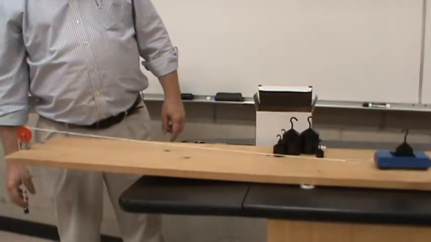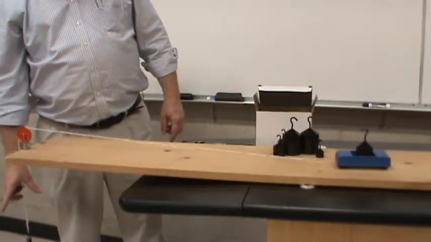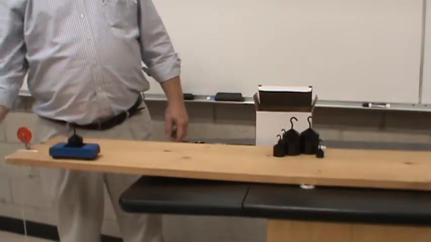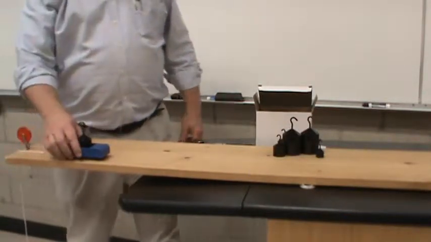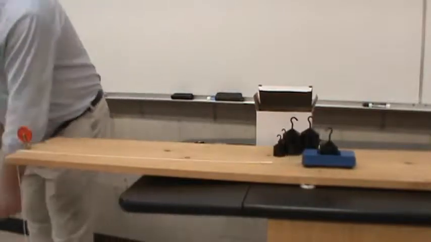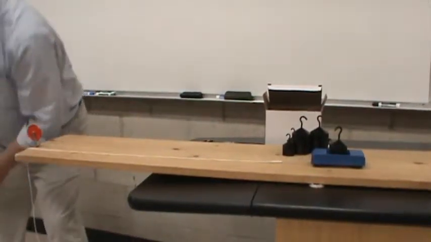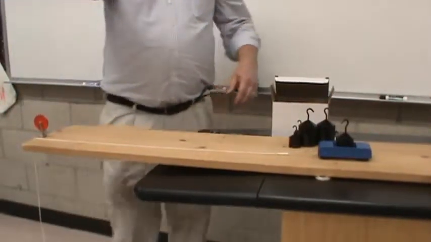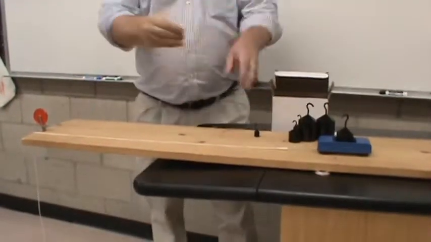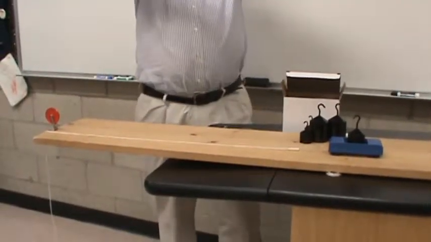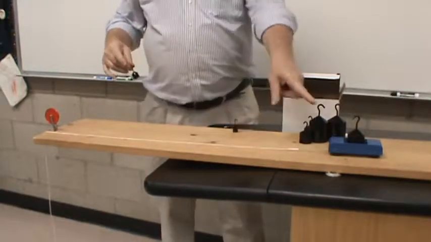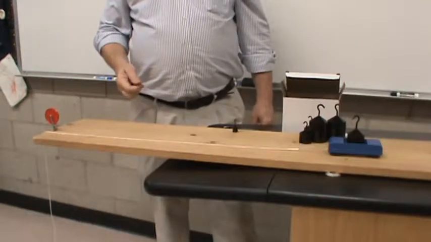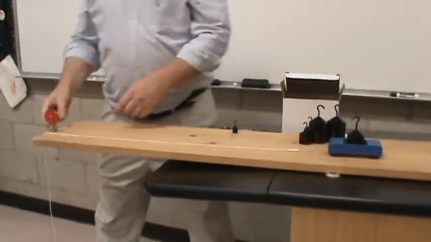Please watch as the cart accelerates. Pretty slow. You guys okay with that? Pretty darn slow. That's because I was pulling the cart with the weight of this 20-gram mass. Tell me, instead of 20 grams, what if I used 50 grams? Instead of 20, I use 50 grams. What's going to happen to the acceleration of that cart? Faster. You guys agree it's going to go faster? All right, let's try it.